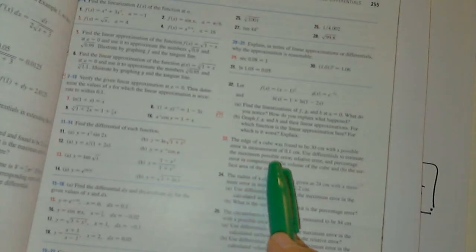What does that mean to us? What will that represent, 30 centimeters? X. Excellent. That's X. With a possible error in measurement of 0.1. What could 0.1 represent? Dx. Of course.